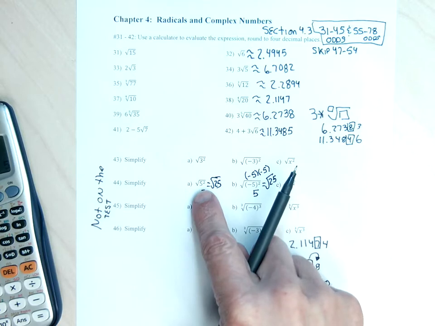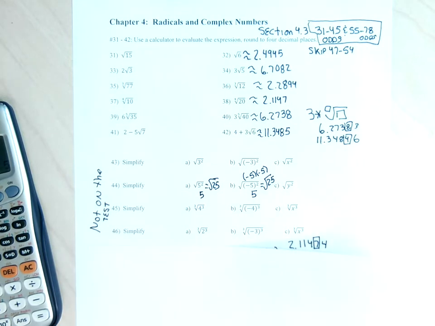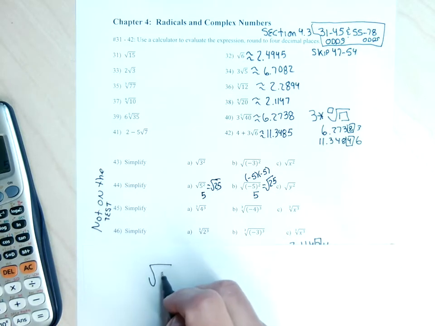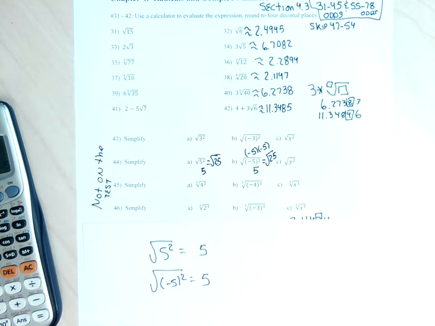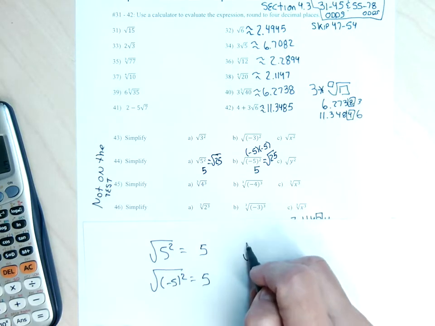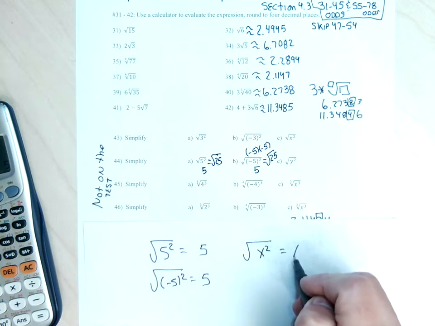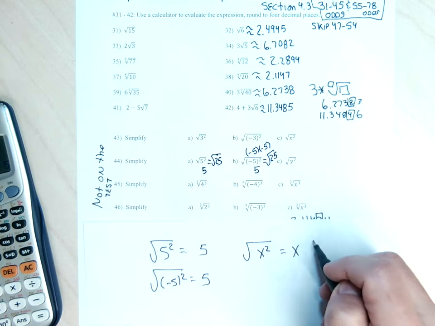So the issue comes when we're dealing with x's or letters. The square root of positive 5 squared is 5. The square root of negative 5 squared is 5. And there's kind of a theorem or a concept here. Basically, it says the square root of some generic number squared is that number when the number is 0 or bigger.